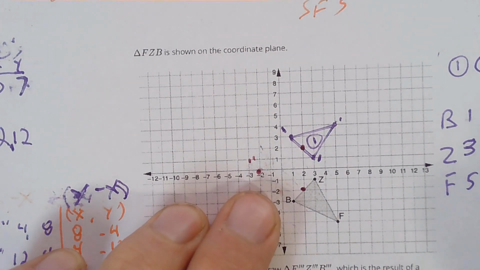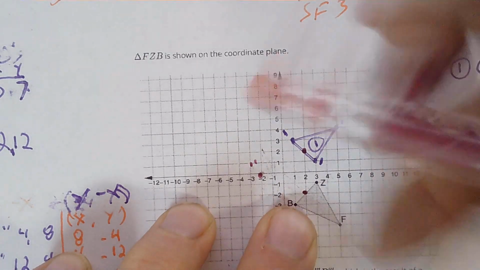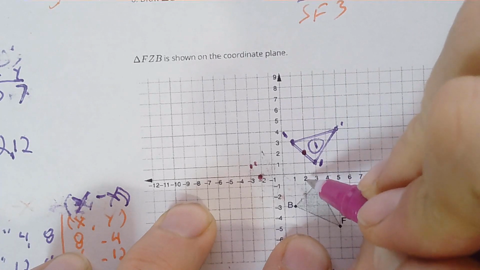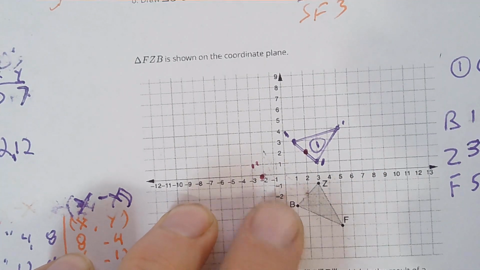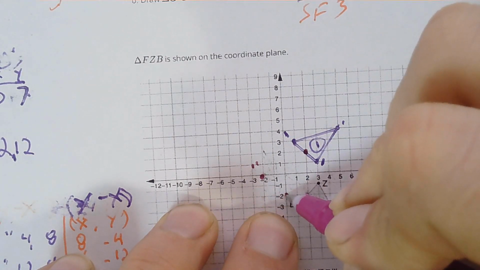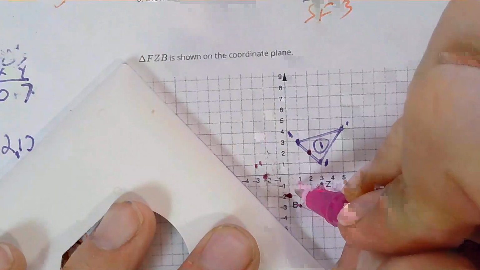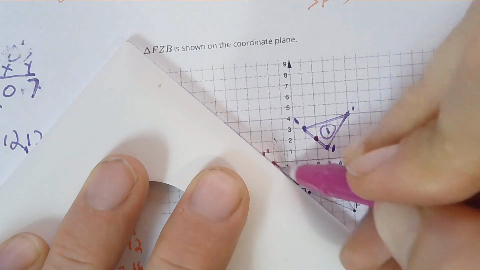Negative 2 and 0. 0 and negative 2. This is 0 and negative 2. Man, it's getting long. Negative 2 and 0. 0 and negative 2. There we go. Man, this is long. All right, that looks better.